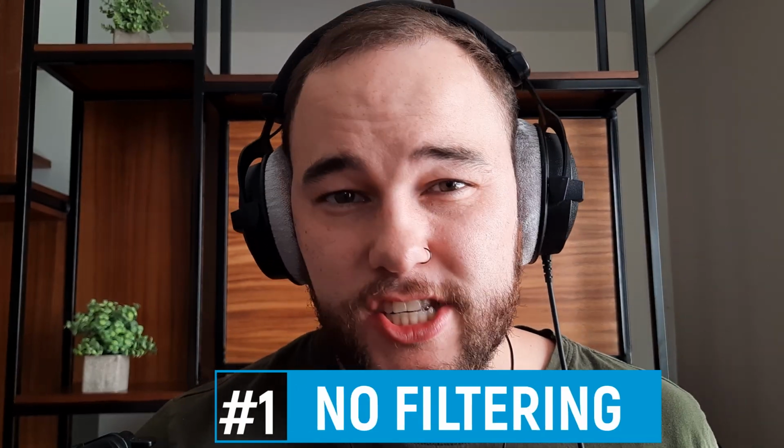Fix number 1 is going to be properly filtering out unnecessary frequencies. So especially in the low end, you don't want frequencies overlapping too much. So we want to make sure we're using an EQ to clean up the low end and not have any of the major low end frequencies overlapping. Otherwise, it can sound muddy and cause other problems as well.